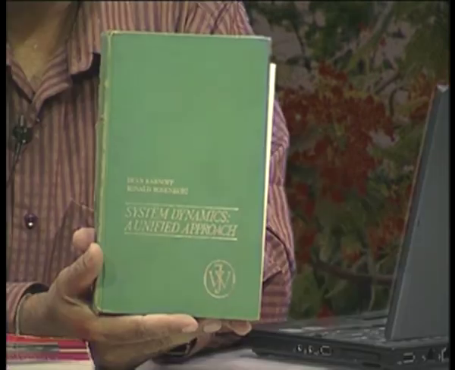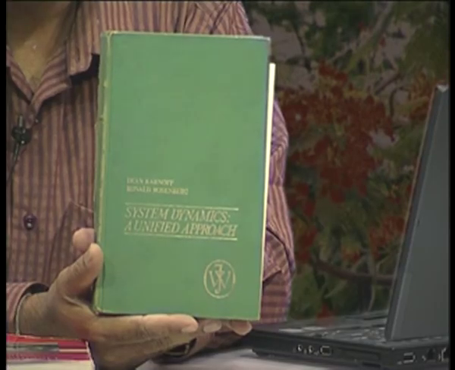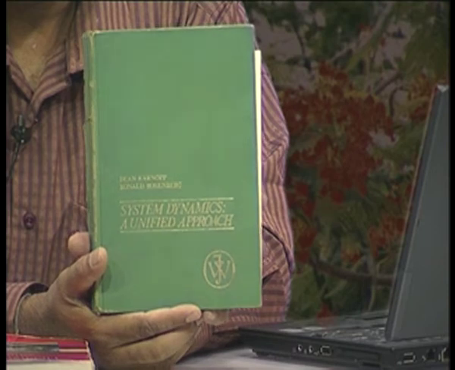System Dynamics: A Unified Approach. The authors are Dean Karnopp and Ronald Rosenberg. This is a John Wiley publication. The notations and symbols here are slightly different, in the sense that it uses what is known as bond graph symbols and methodologies.